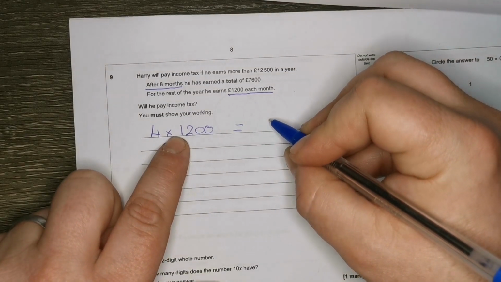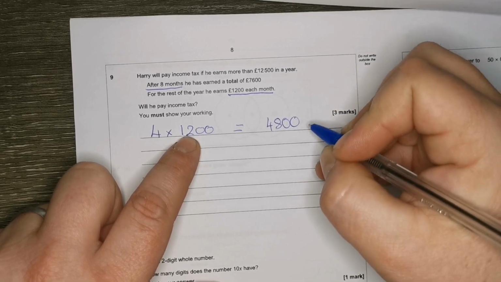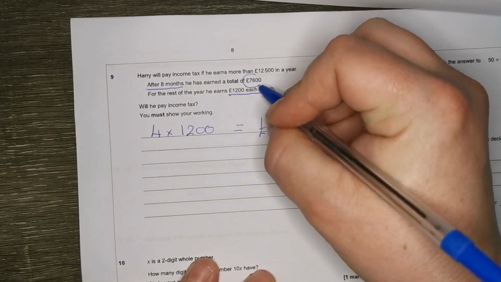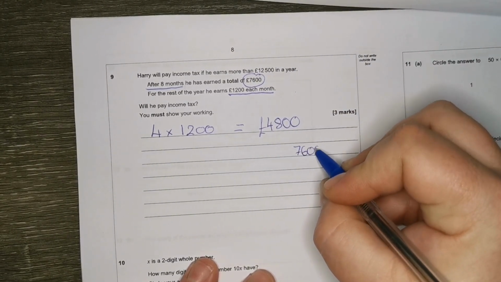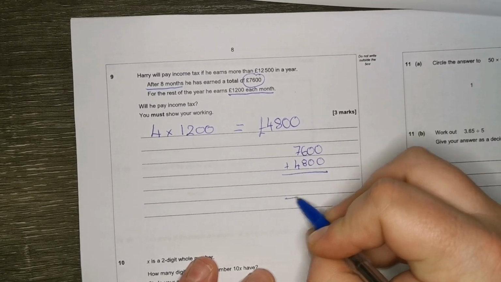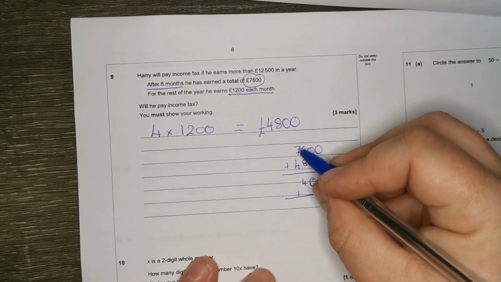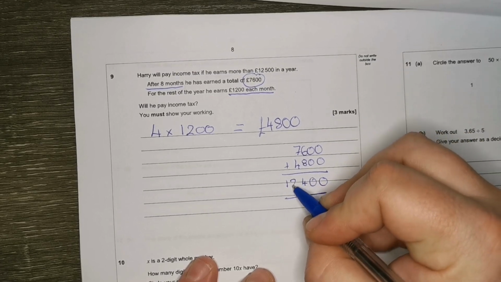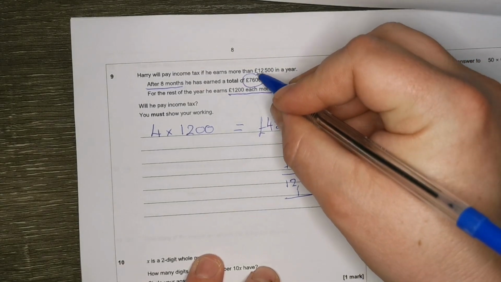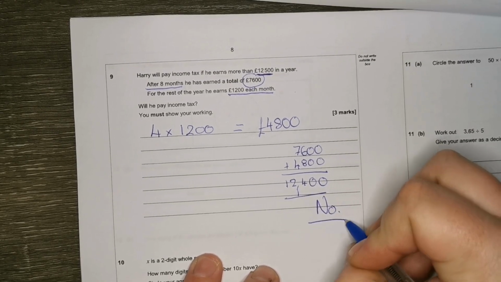So 4 times 1,000 would be 4,000, 4 times 2 would be 8. So he's got £4,800 left to earn this year. He's already earned 7,600. And he's going to earn another 4,800. Carry the 1, 7, 8, 9, 10, 11, 12. So this year he's going to earn 12,400. If he earns more than 12,500, he has to pay tax. So does he have to pay tax? No.